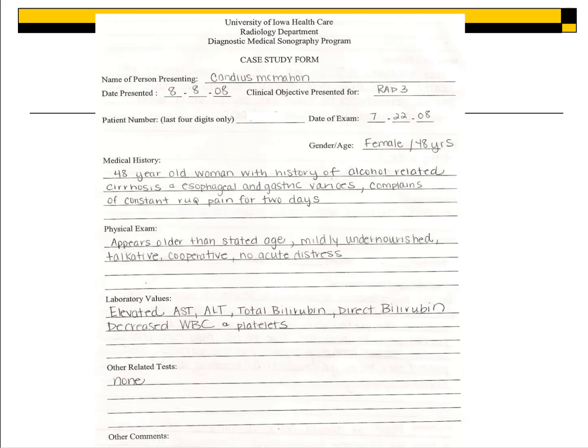All right, just a case study here. This 48-year-old woman with history of alcohol-related cirrhosis, and we've already identified esophageal and gastric varices, complains of constant right upper quadrant pain for 2 days, acute new pain. Appears older than stated age, mildly undernourished, talkative, cooperative, no acute distress. Lab values show elevated liver enzymes.